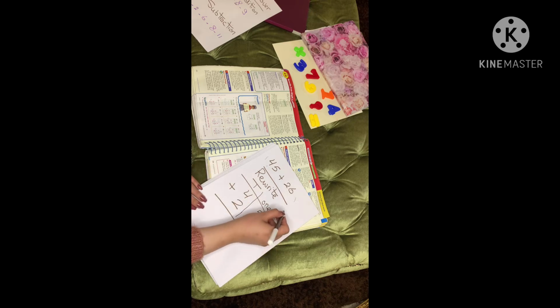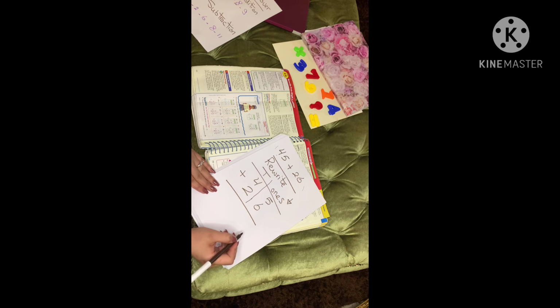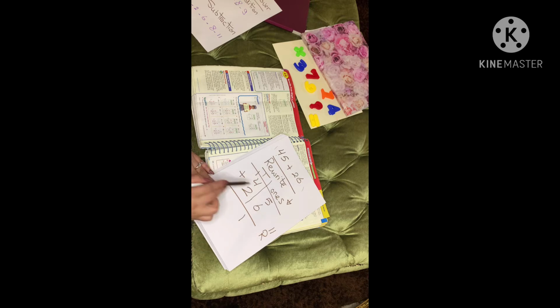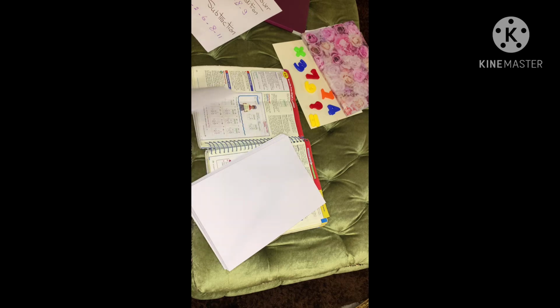Start from where? Start from ones. 5 plus 6. 5 plus 6 equals 11. Can I put all 11? No. So I will regroup. 1 here and 1 up. Then add tens. 1 plus 4 equals 5, 5 plus 2 equals 7. You understand? So this lesson is so important. How to rewrite.